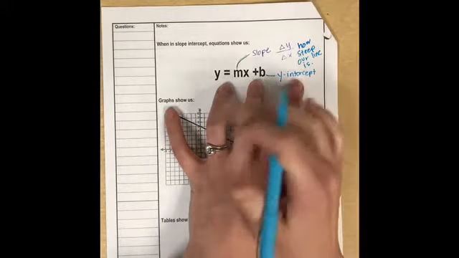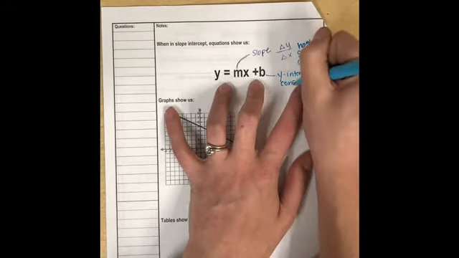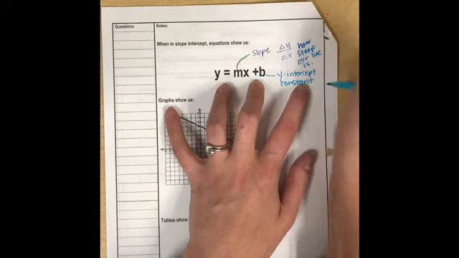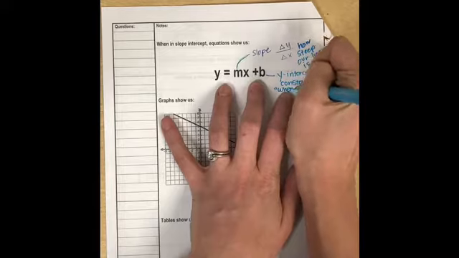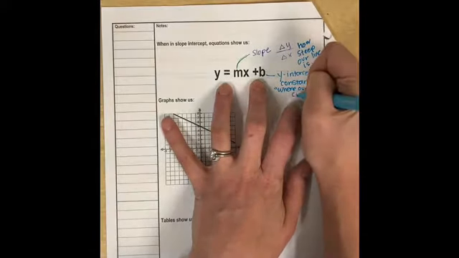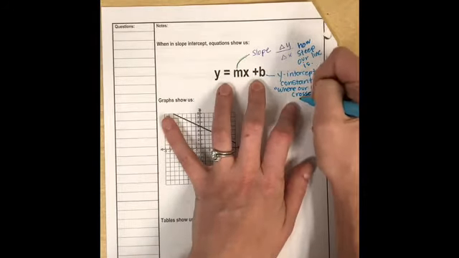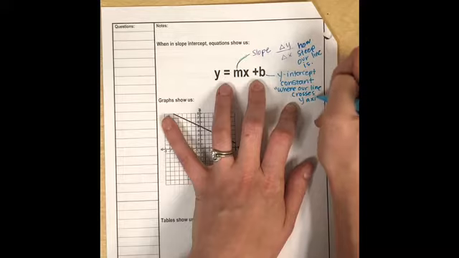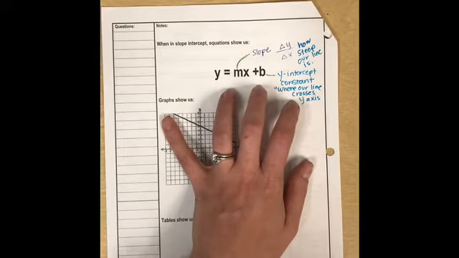It's also that constant when I'm looking at an equation. And it's that idea of where our line crosses the y-axis.